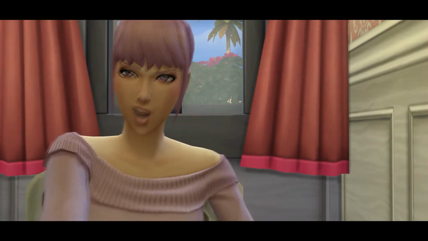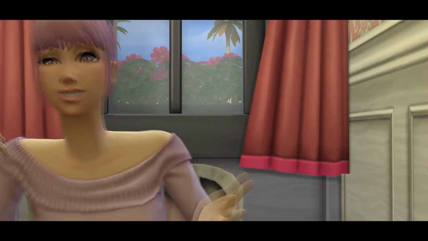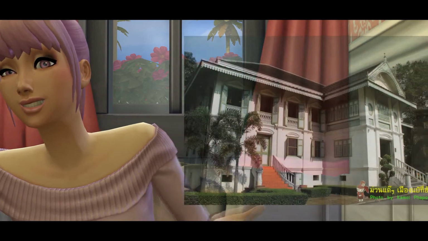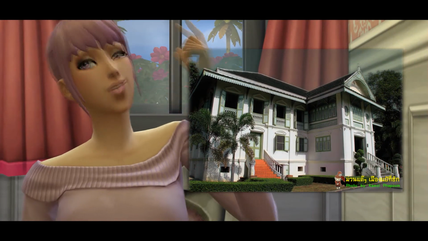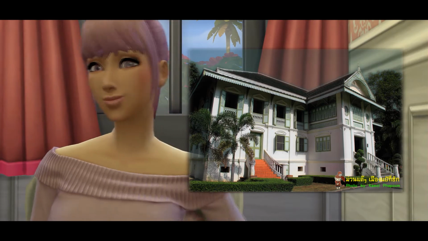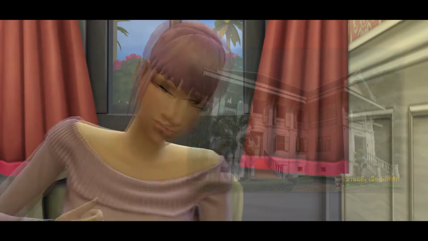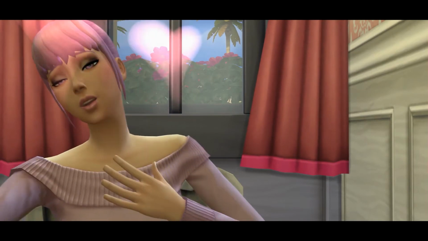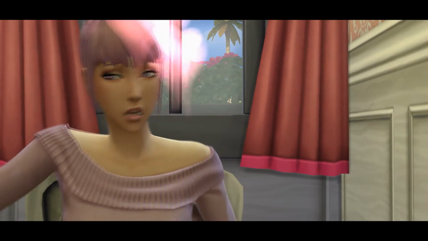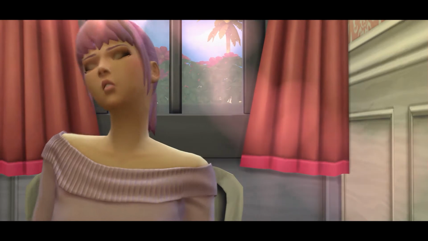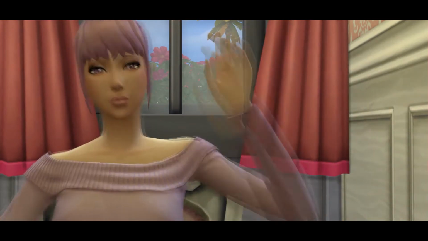The architecture in Rama V has been influenced by the West, such as the Sitthi Maha Prasad Throne Hall, Ananda Samakhom Throne Hall, and Phra Ram Ratchaniwet, while Thai architecture includes the Marble Temple and the Tipaya Asana Pavilion.